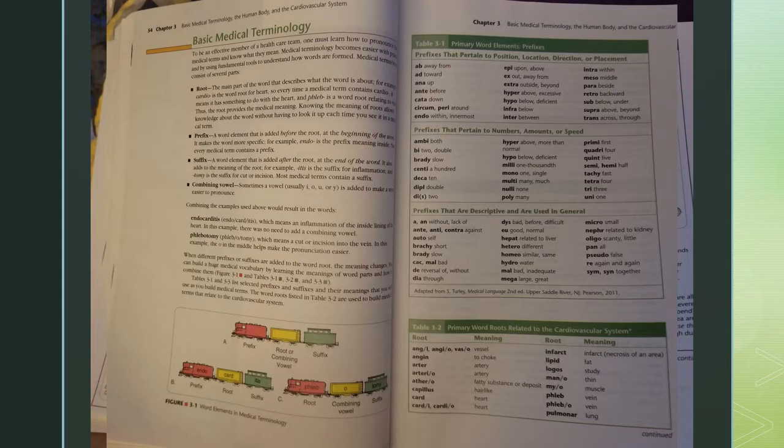Meso, M-E-S-O, middle. Para, P-A-R-A, beside. Retro, R-E-T-R-O, backward. Sub, S-U-B, below or under. Supra, S-U-P-R-A, above, beyond. Trans, T-R-A-N-S, across or through.